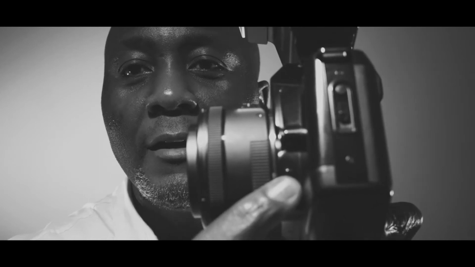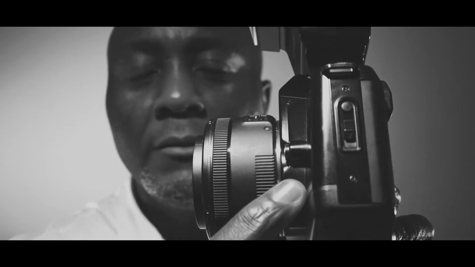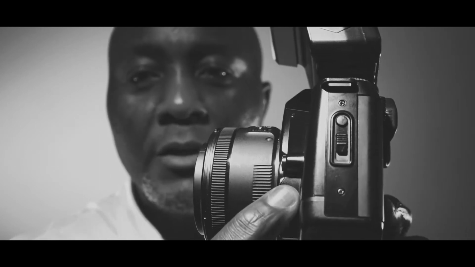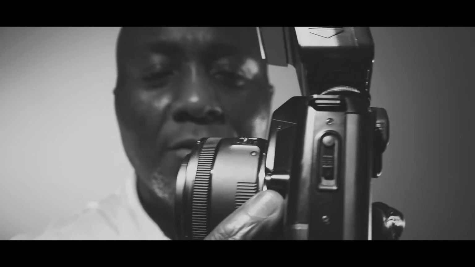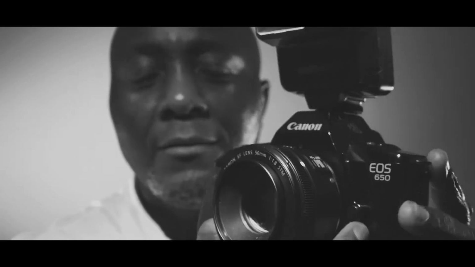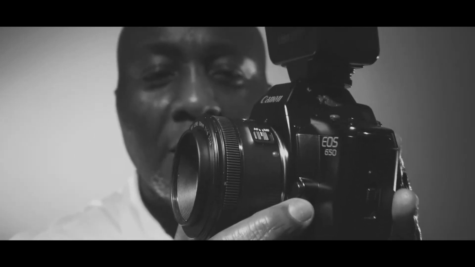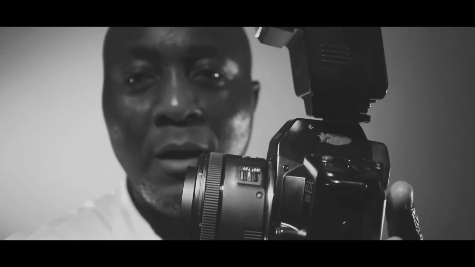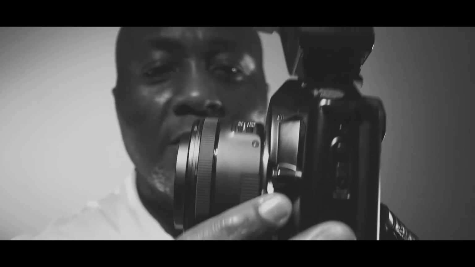I want to talk about one beautiful feature about this camera here, and that's this little button over here. That's one that's easy to ignore, and this is actually the depth of field button here. Now when you press this button down, it allows you to look through the viewfinder and to see how the image will actually look at the aperture setting that you have.